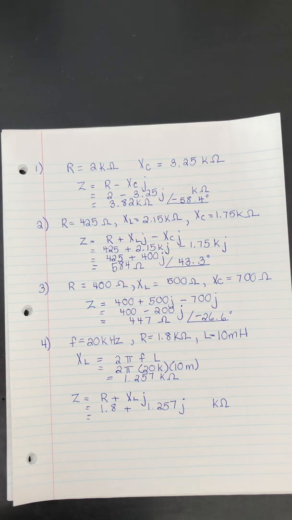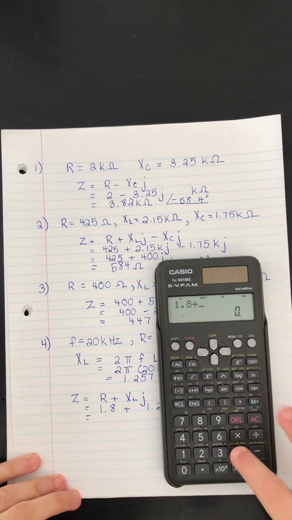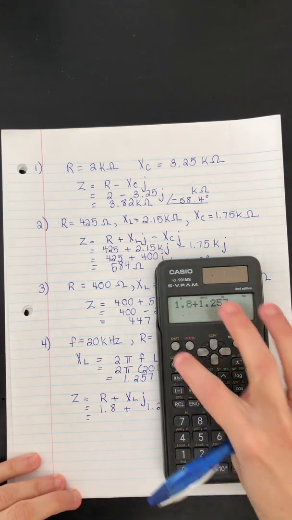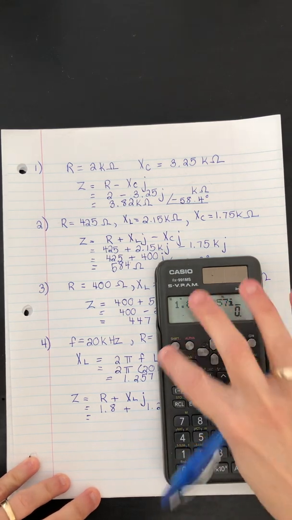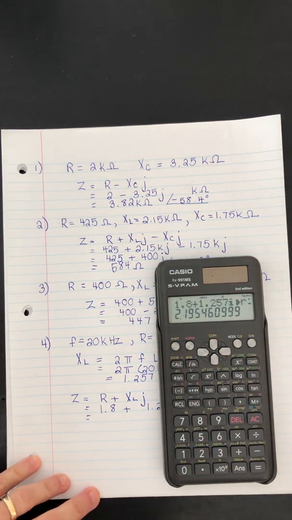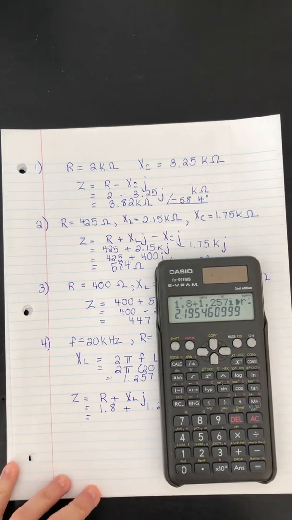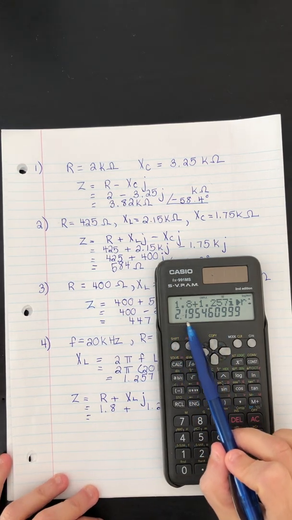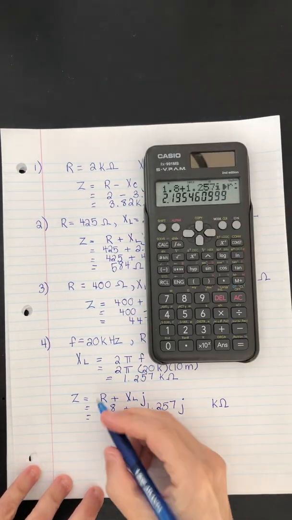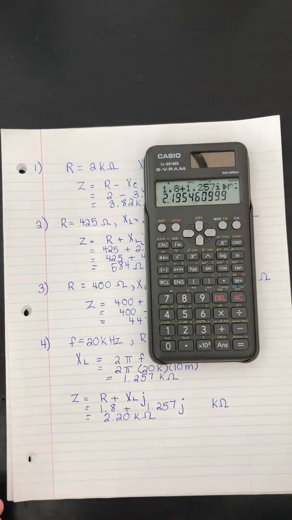to polar form. So I just have to do 1.8 plus 1.257 I, and then go shift plus equals. Okay, so there it is, and this is a final answer. I want to round this to just 3 significant digits, and that will make it 2.20. Here's where I would make note that this is kilo ohms.